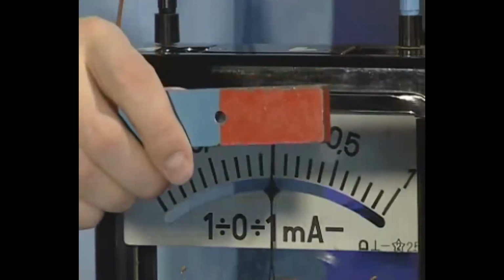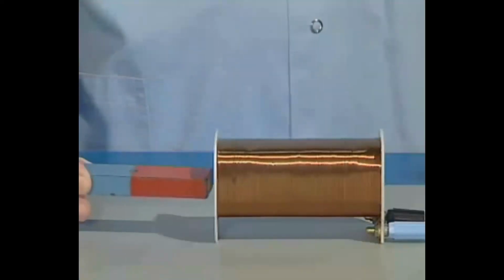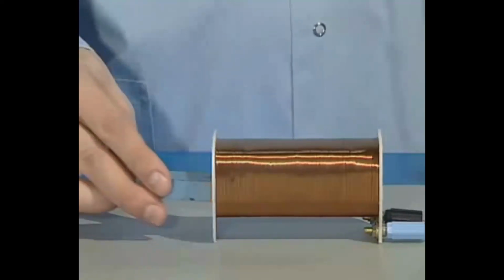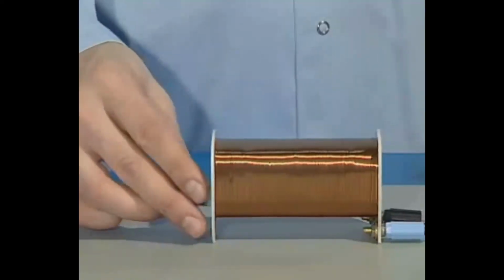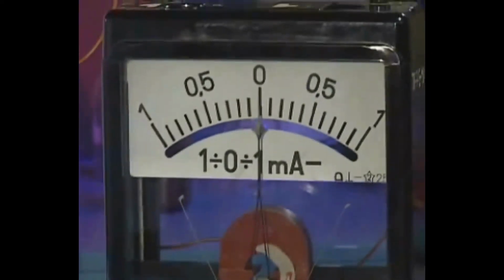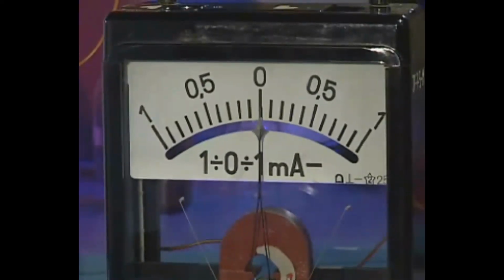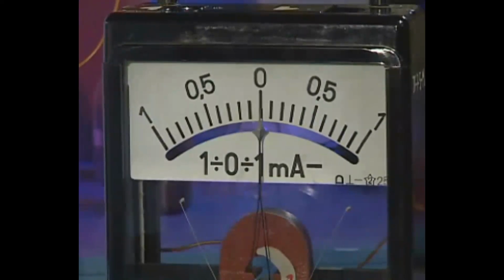We will now conduct an experiment. We slowly introduce a bar magnet into the center of the solenoid. When the magnet is finally at rest in relation to the solenoid, we can observe the readings of the meter. The hand continues to indicate 0. Therefore, there is no flow of current.